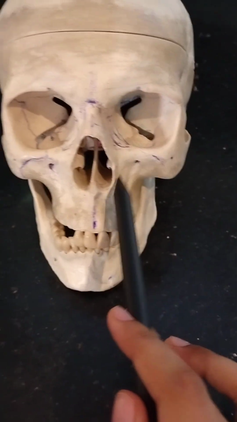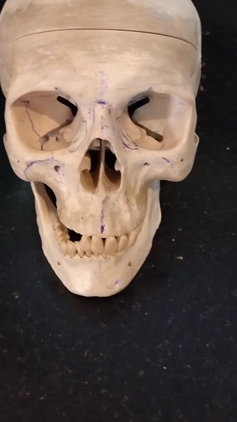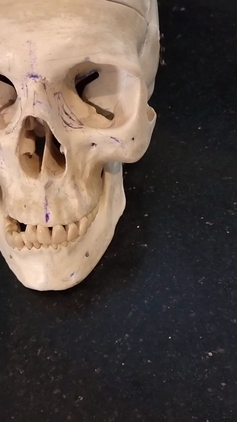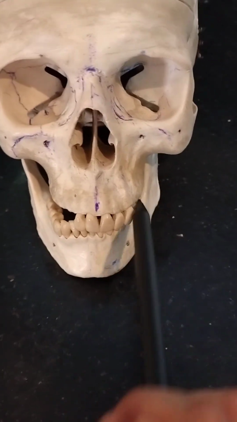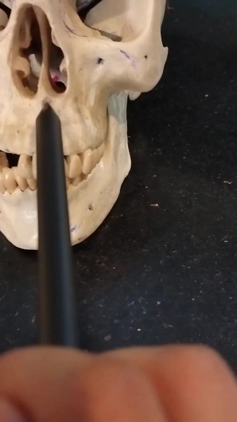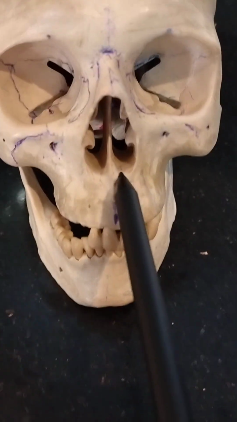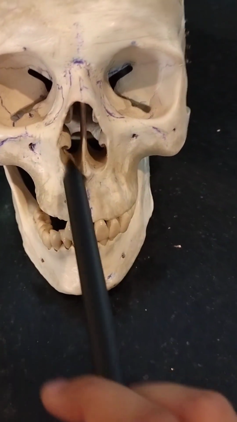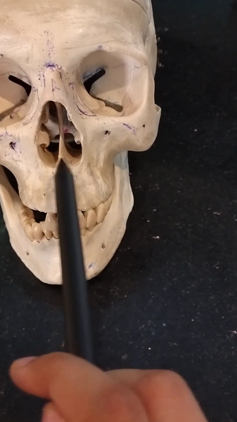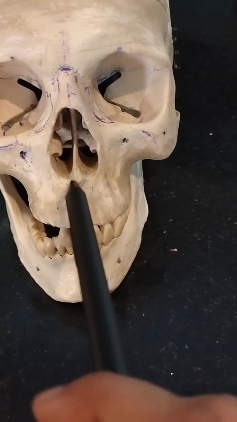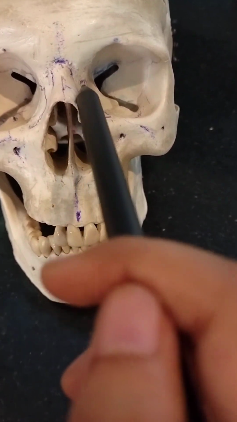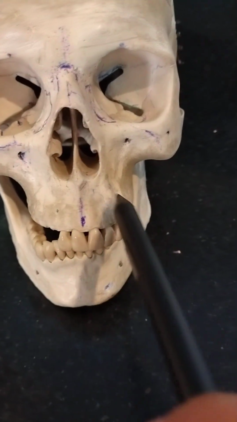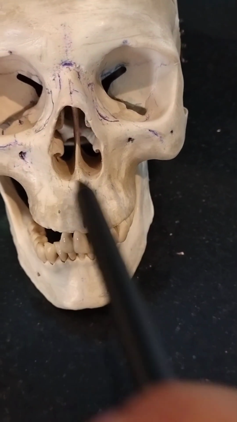we'll come to the maxilla. The maxilla is also a paired bone. It has a projection at the lower border of the anterior nasal aperture, the anterior nasal spine. This anterior nasal aperture is formed by the lower borders of the nasal bone and the maxilla.